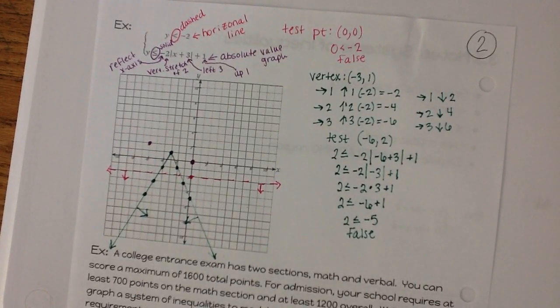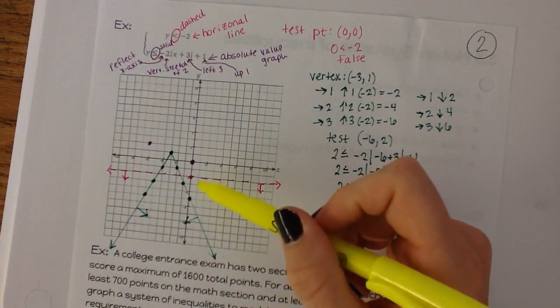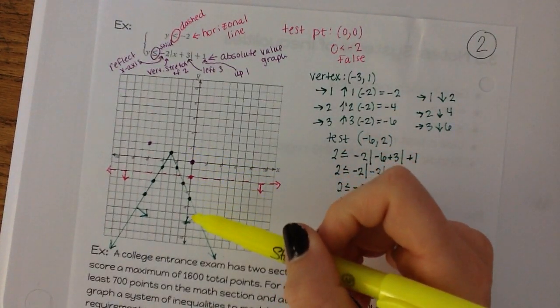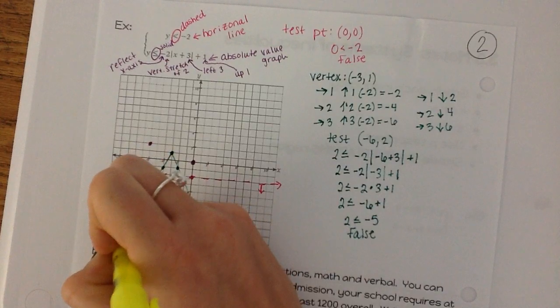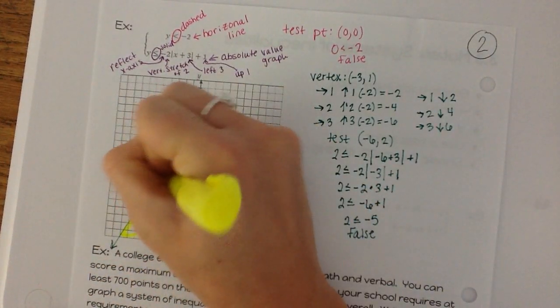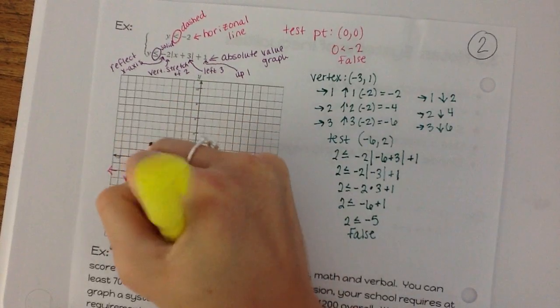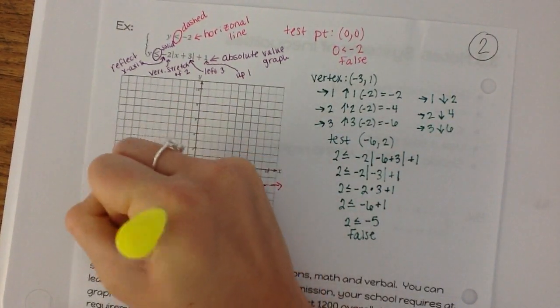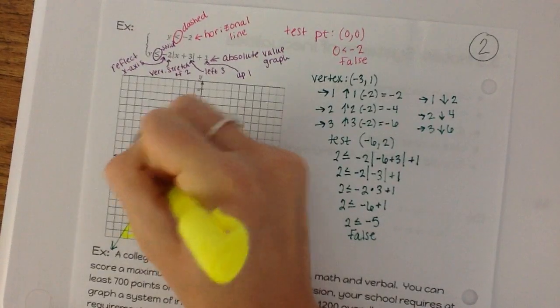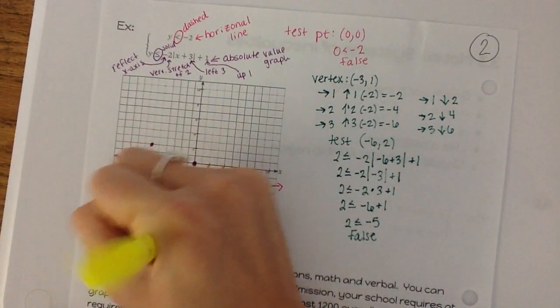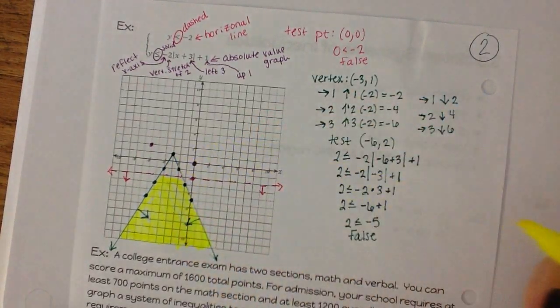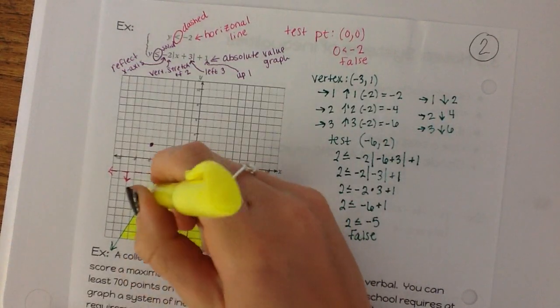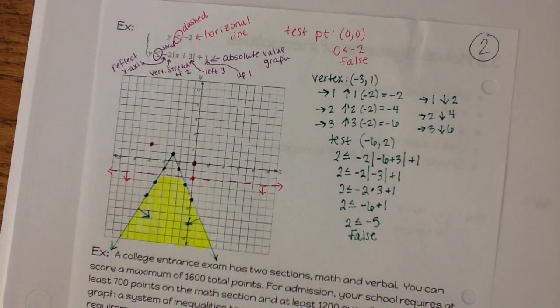Okay, so now it is time to go ahead and shade our overlapping region. So our line at y equals negative 2 is everything below, but the absolute value graph is everything on the inside. So we're going to shade everything below our line and inside the absolute value. Okay. So we are not shading this piece right here because this is above our line at y equals negative 2. So this is our overlapping region of that system of inequalities.